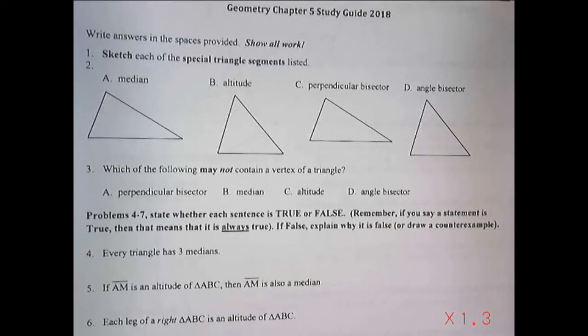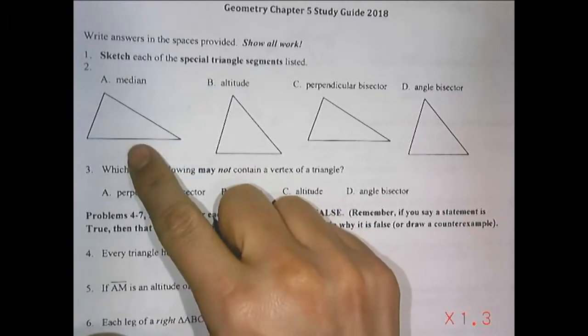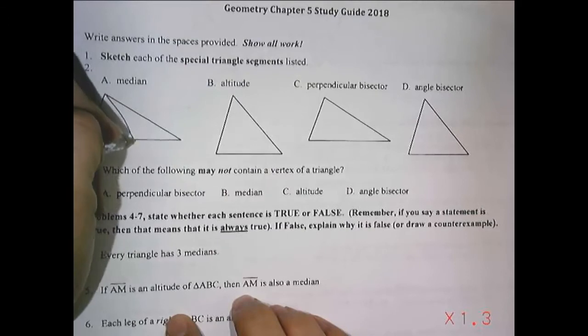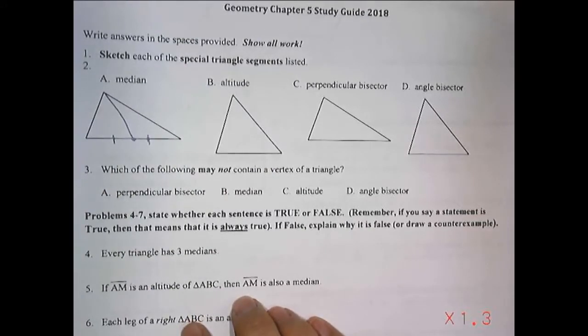Hi guys. Okay, so we're going to get started with our study guide. A median has to start at a vertex and go to the opposite side, hitting that side's midpoint and making these two pieces congruent to each other.